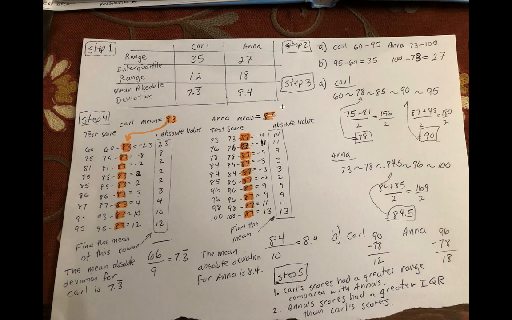I went through the same process for Anna. Her mean was 87, a little higher than Carl's mean, and I found the difference between each of her scores and the mean. 73 minus 87, 76 minus 87, 78 minus 87. So notice these are all subtracting 87, finding the absolute value of that difference, and then finding the mean of that list of numbers. And her mean absolute deviation was 8.4. So I put that right there.